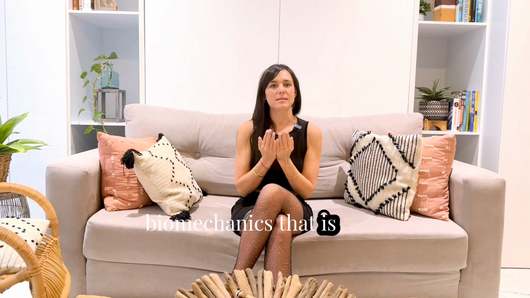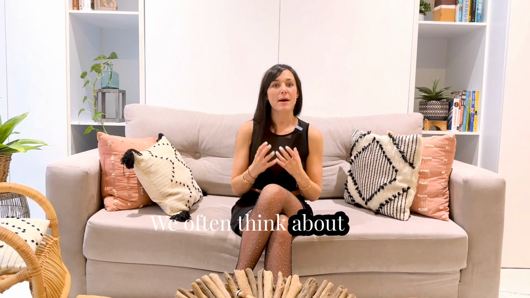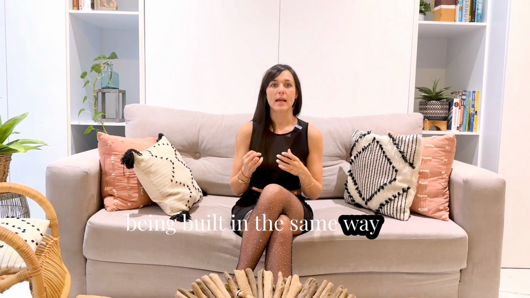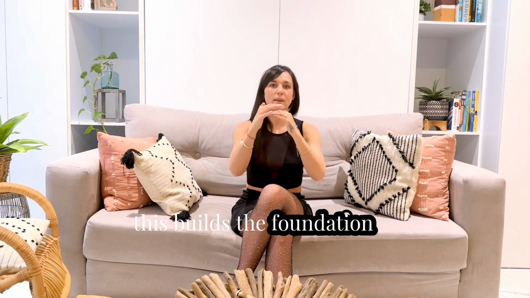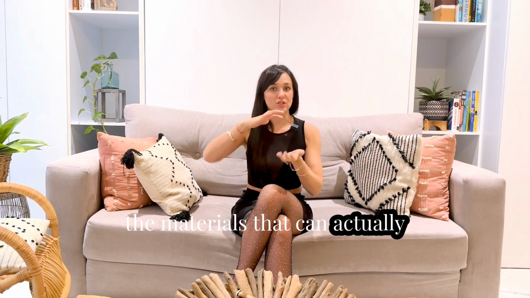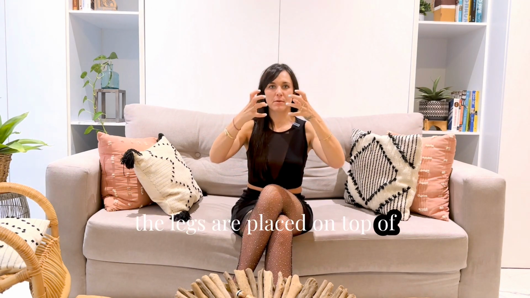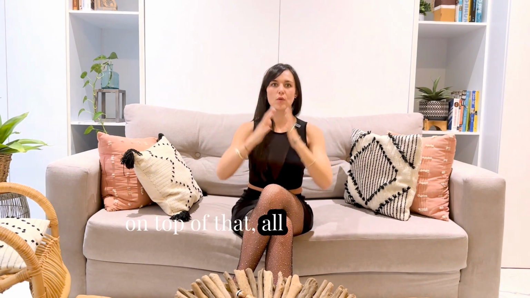Okay, so tensegrity is the biomechanics that is built from tension and compression. Now, remember that I mentioned the worldview of separation versus connection. This comes into play here. We often think about the body in separate ways. We think about the body being built in the same way as compression, meaning one thing stacked on the other, and this builds the foundation of the materials that can actually handle this compressive force. We think the feet, and then the legs are placed on top of the feet, the spine is placed on top of that, all those layers.